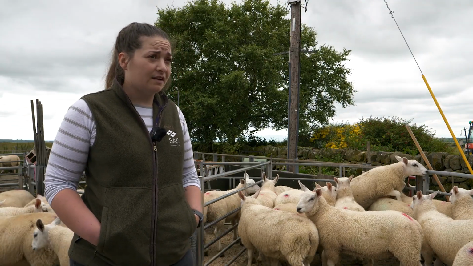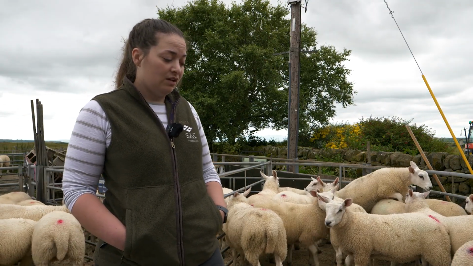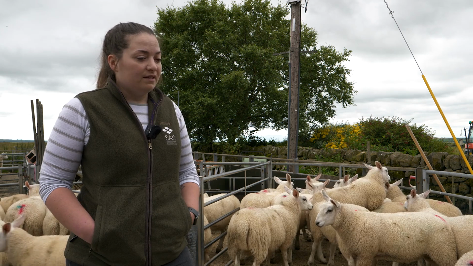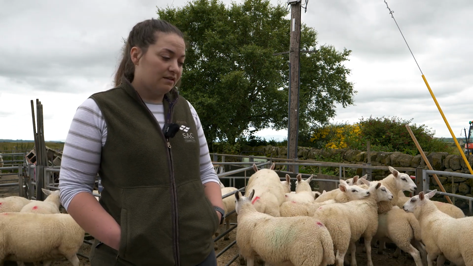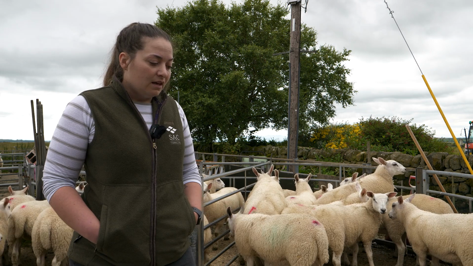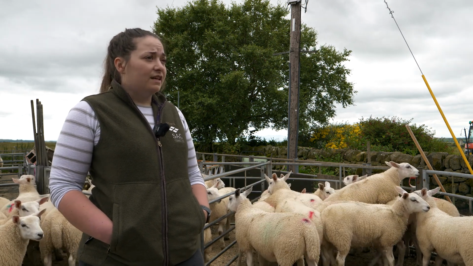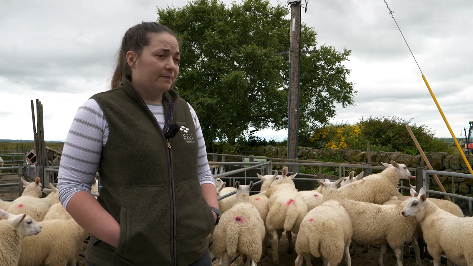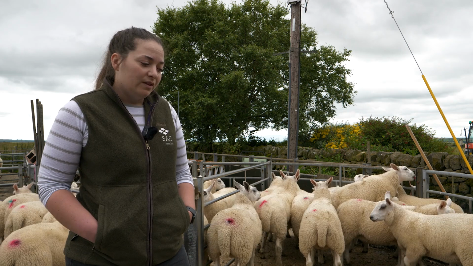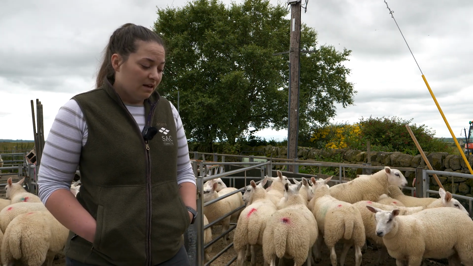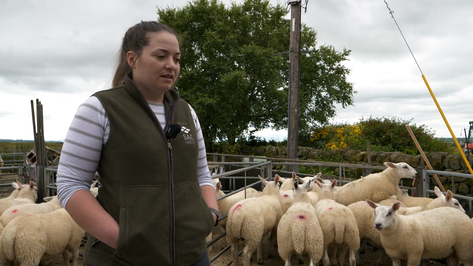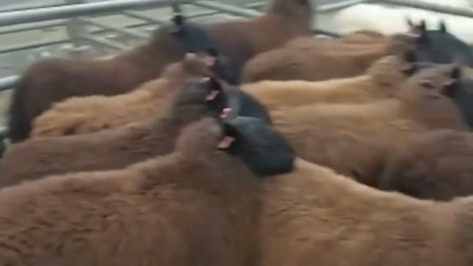There's a few other things that can affect killing out percentage as well. So that's whether it's a male or female lamb, if it's a wether or if it's entire, if they have horns, if they're docked or not, how wet the lambs were when they were weighed, if they were dirty, that'll also add weight, and when they were weaned, this can affect the killing out percentage of the lambs.